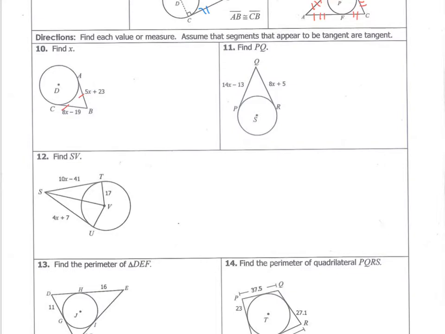Anyway, so we're going to set those pieces equal to each other. 5x plus 23 is exactly equal to 8x minus 19. You solve that yourself. I'm going to quietly do it up here. You solve it yourself.